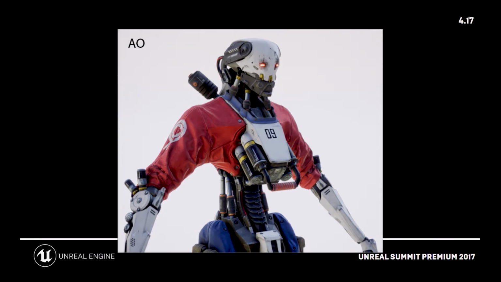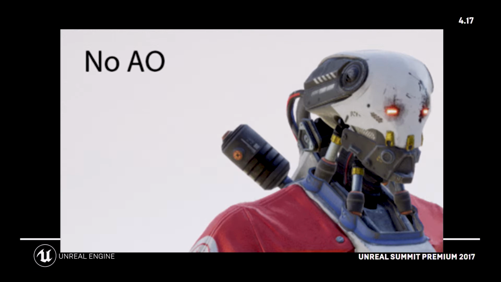But it's still not as realistic as with the bent normals. So you can see in the close-up, more closely. It's this area around here, around the base of the skull.